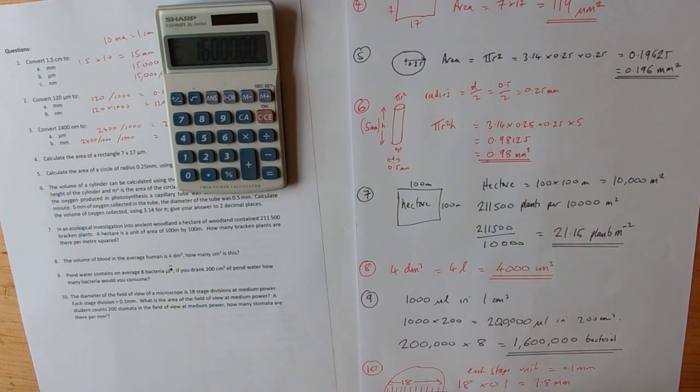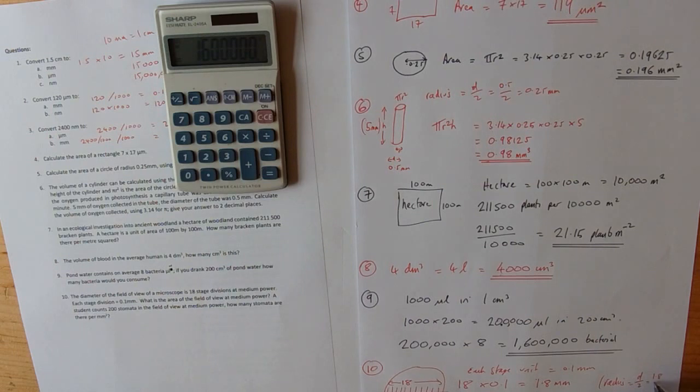So that's our conversion there, and then it asks, what's the area? Well, you know the area by now. So the area equals pi r squared. So 3.14 times by our radius. What's our radius? That's the length, so radius equals half of that. So diameter divided by 2 is 1.8 divided by 2 equals, should be able to do that in your head as well, 0.9.